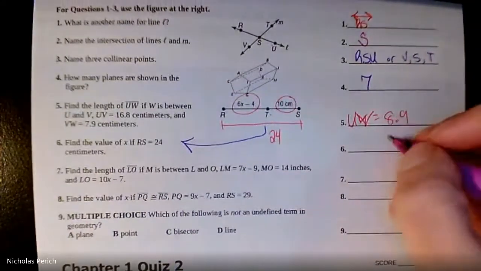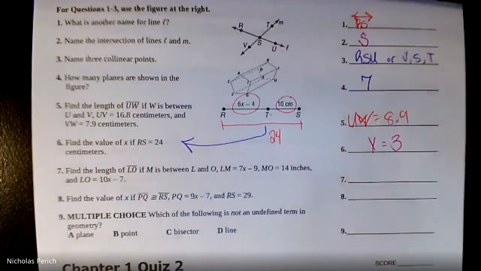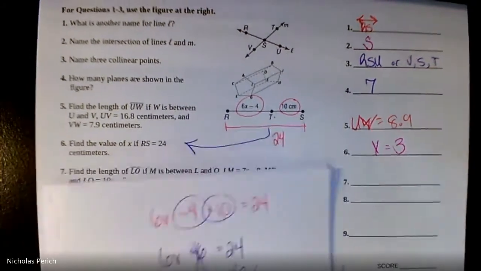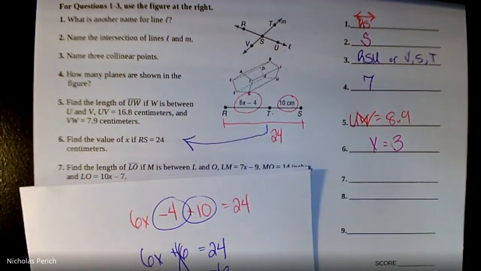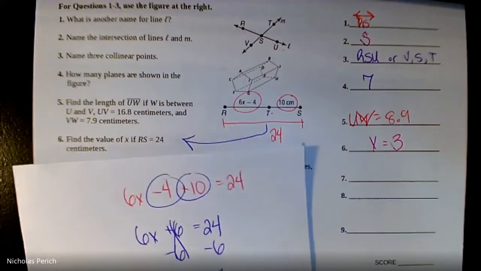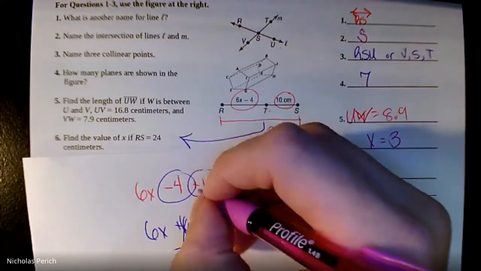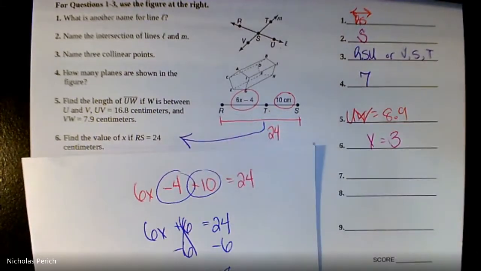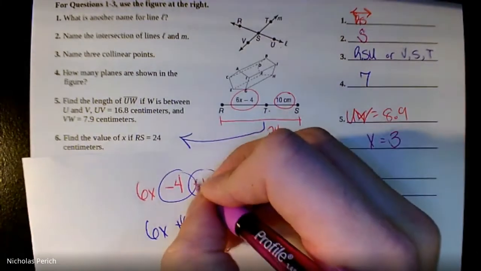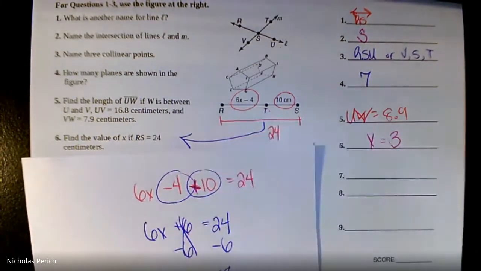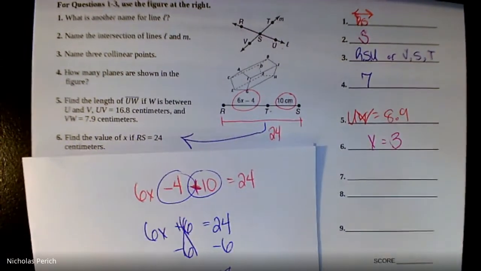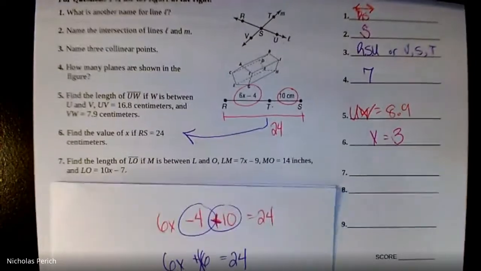And is that what I had to find? Just x? Find the value of x. How did x become negative? It wasn't negative. I think you're thinking that because I circled it in purple. I circled negative 4 here. It kind of blocked out my plus sign and made it look like a negative, but that was always a plus sign. Silly me.